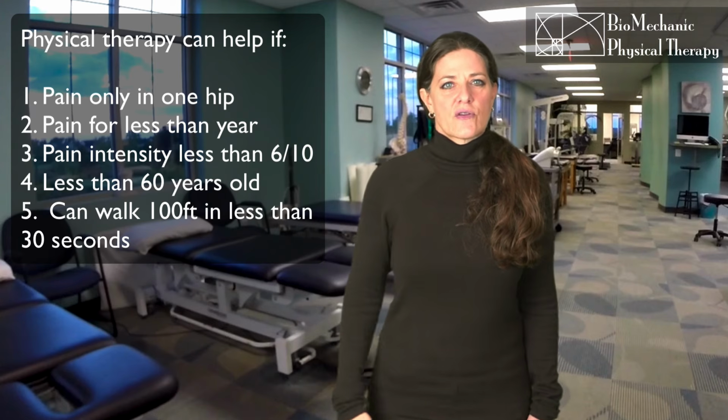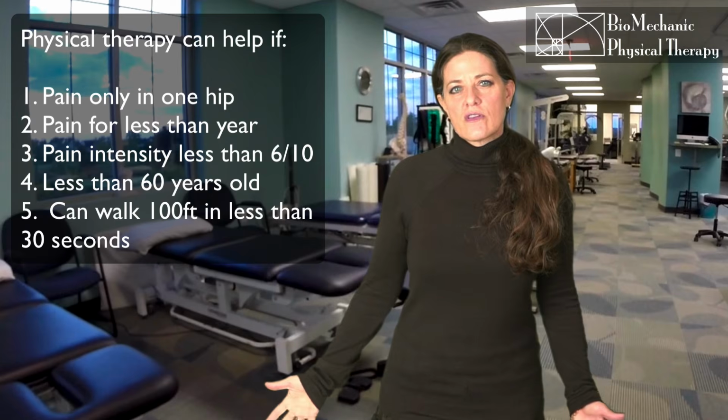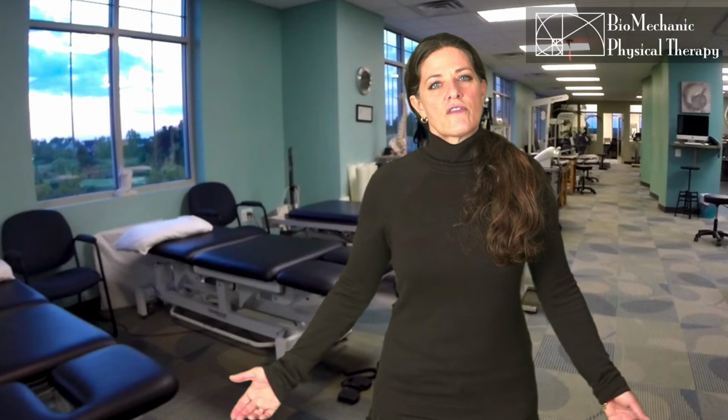And number 5, you can walk 100 feet in less than 30 seconds. That's about a third the length of a football field. But don't fret if this list does not fit you. Physical therapy is often the best solution for hip pain. Try these things out, replay the video, and follow along if you need to be sure of your diagnosis, then call us to schedule an appointment so that you can get your old life back.